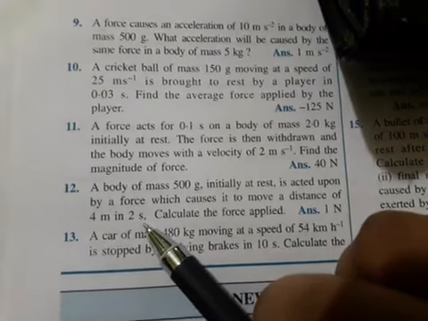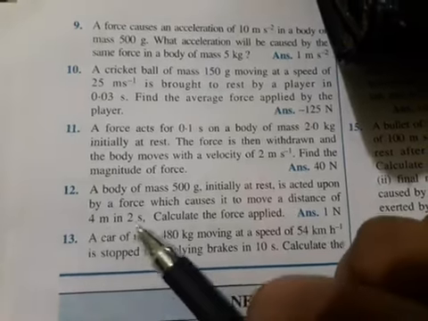After the force is applied, it moved for 4 meter in 2 seconds. Okay, it has moved a distance of 4 meter in 2 seconds. So what will be my force applied?